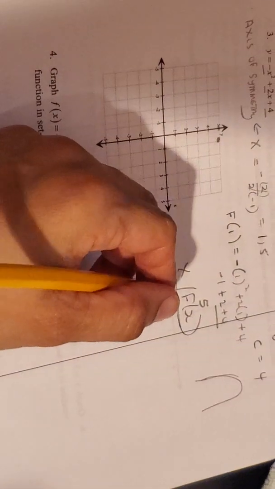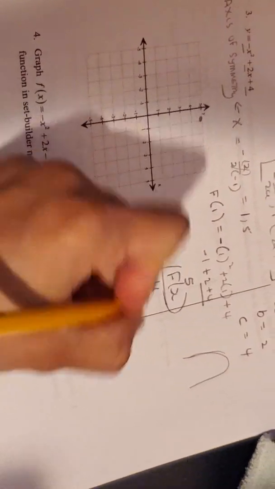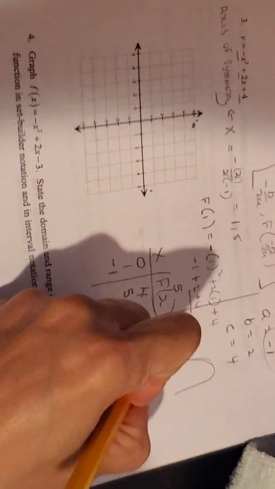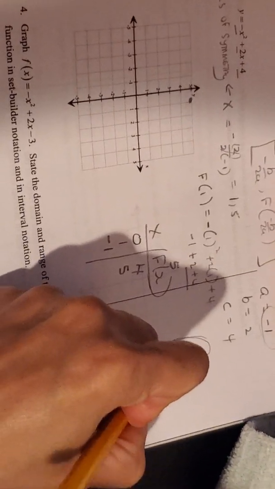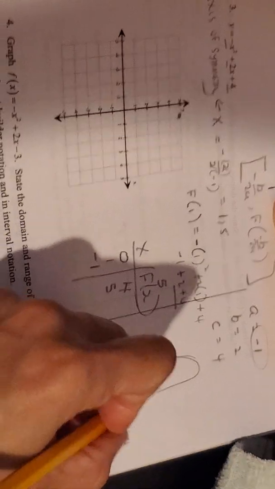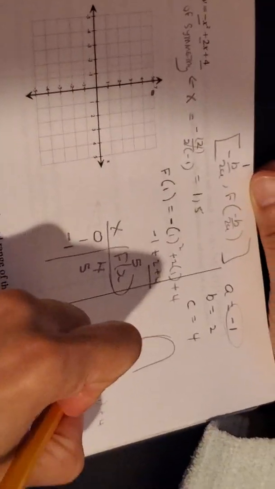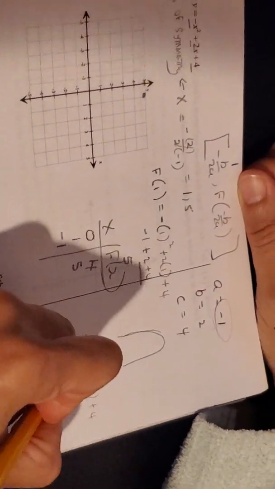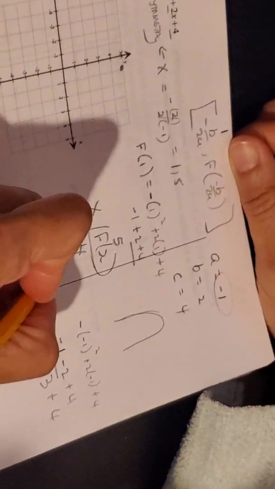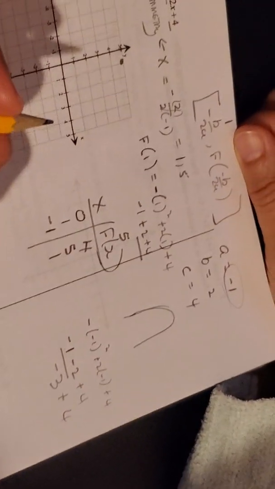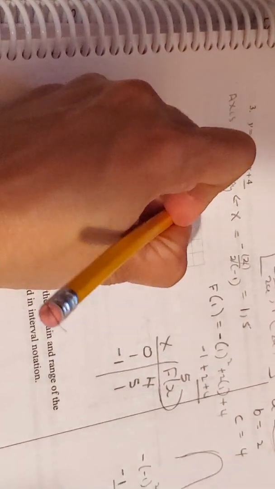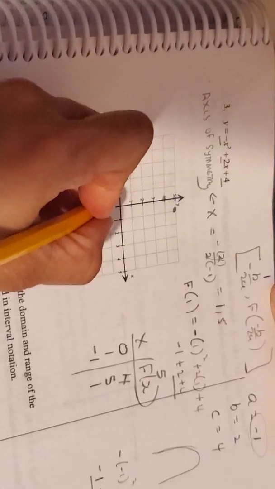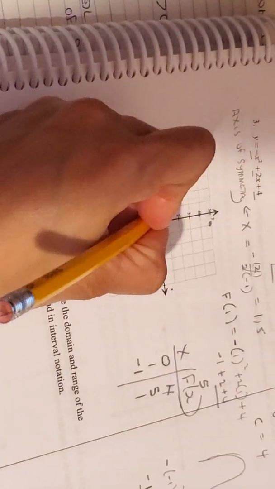And then, you know what? I'm just going to continue to use small numbers. What happens when x is negative 1? What's y? So let's do negative 1 into negative 1 squared plus 2 into negative 1 plus 4. So that is still a negative 1. That's a minus 2. That's a plus 4. So it's minus 3 plus 4, which is 1. All right, so let's see what we're working with here. X is 0, y is 4. X is negative 1, y is 1.